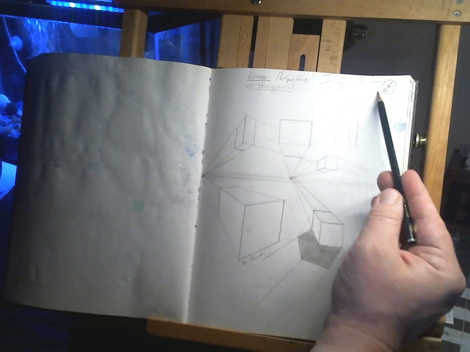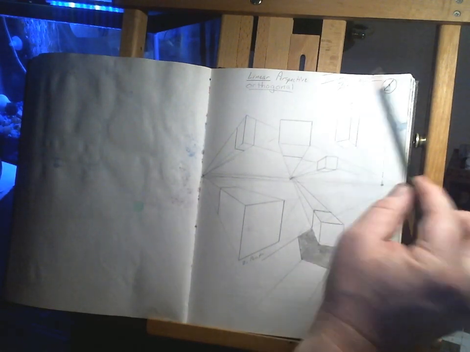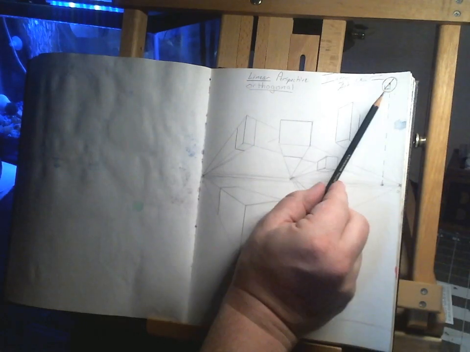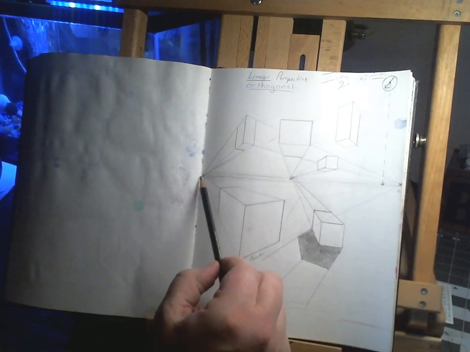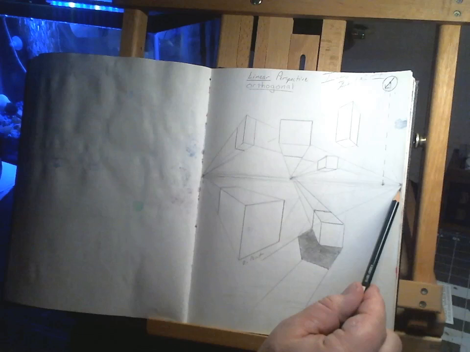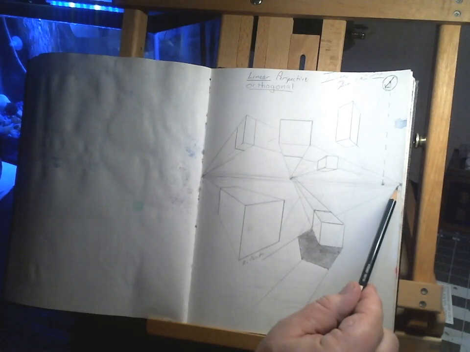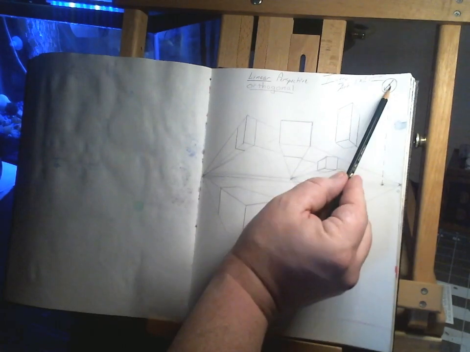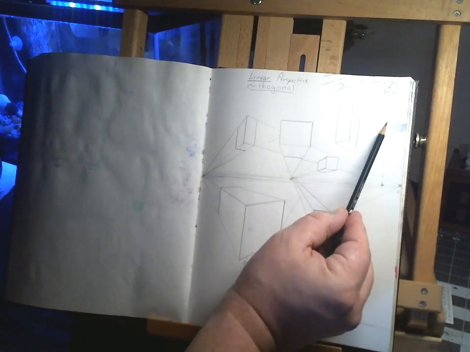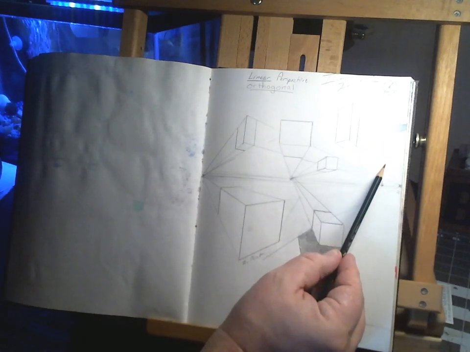Now, as you can see, I've created a light source up here already. It's very important that you understand that we don't use our vanishing points for the light source all the time for direction.